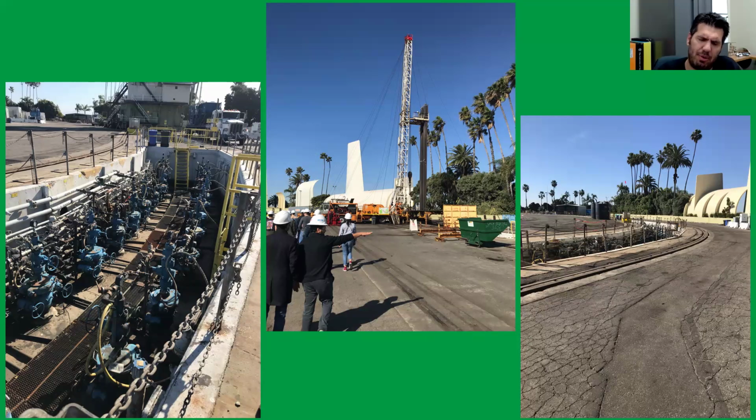The more oil they can produce, the better, but they're mandated by state laws to inject 5% more than what they produce. So ultimately, the goal is to fight that subsidence as much as they can.